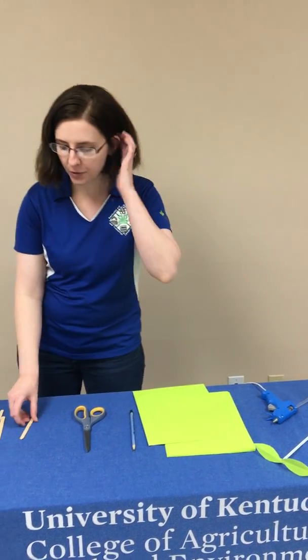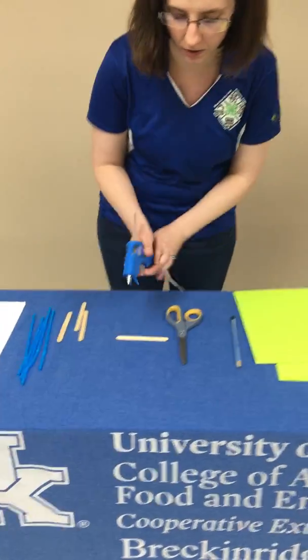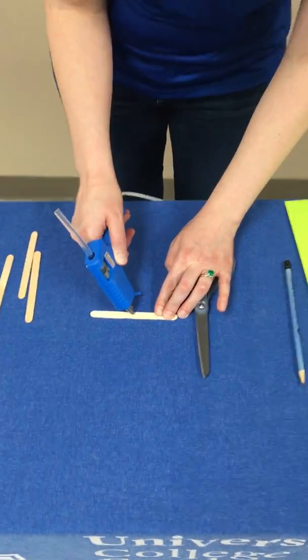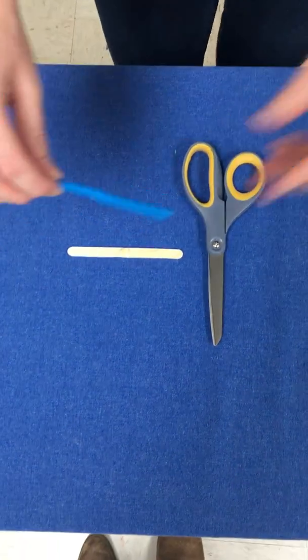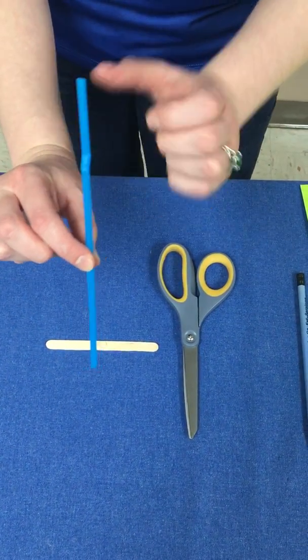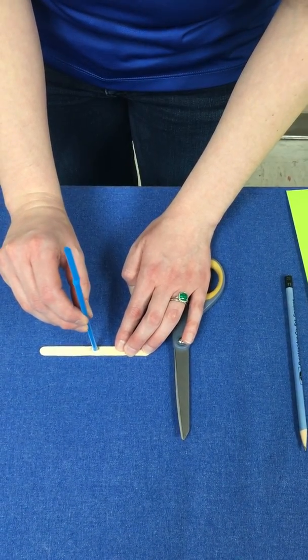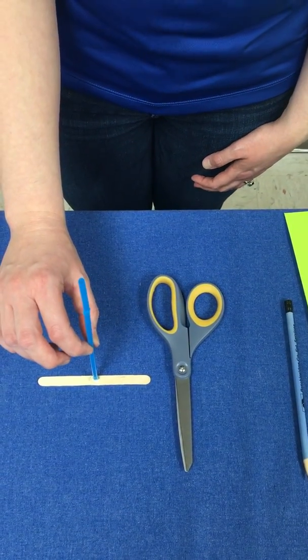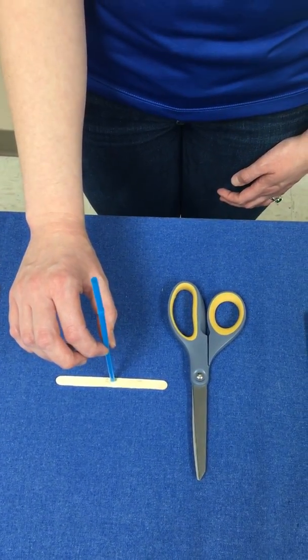So to start off, I'm just going to place some hot glue in the center of my popsicle stick. A little dab. And I have a bendy straw here. I want my bendy straw end to be facing up and the non-bendy end to go into my hot glue. And I'll just kind of let that sit until it's nice and dry and holds in place.